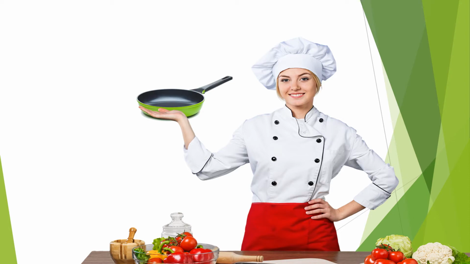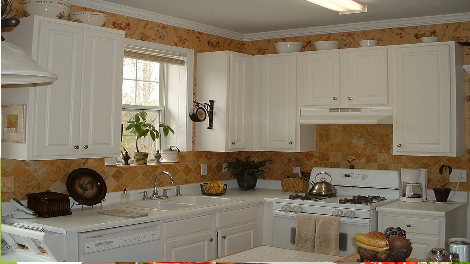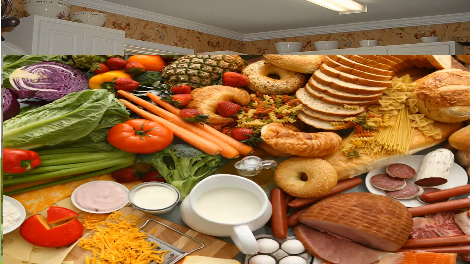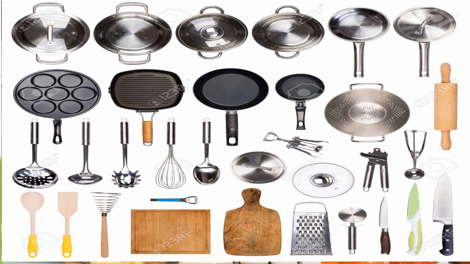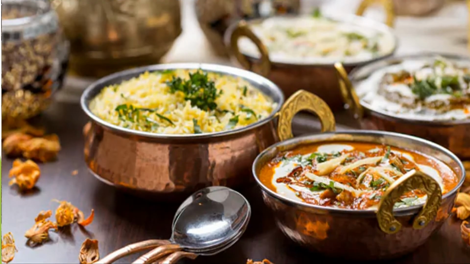Can she serve that spread? Well, I guess not. For that she needs a kitchen, which is fully stuffed with all the raw ingredients, as well as an array of utensils, in which she cooks up each of these dishes.